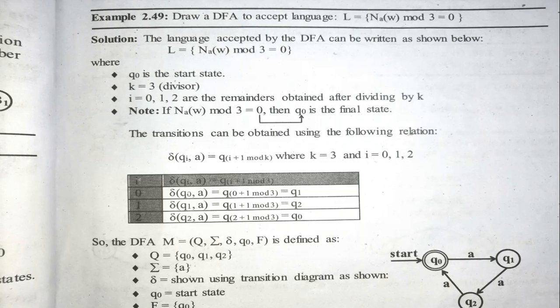Right, for this kind of question, they're specifying only one alphabet. Because if you mention multiple alphabets like A, B, C, then we need to mention different transitions over here. So you can expect only one alphabet for this kind of question.